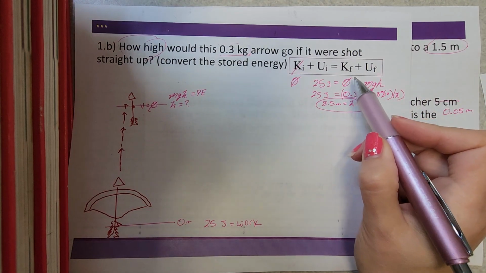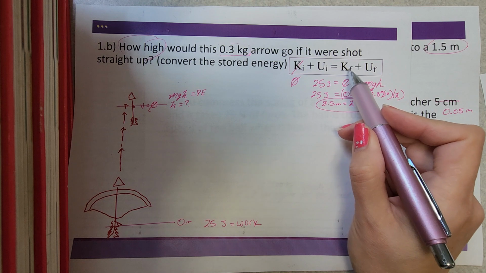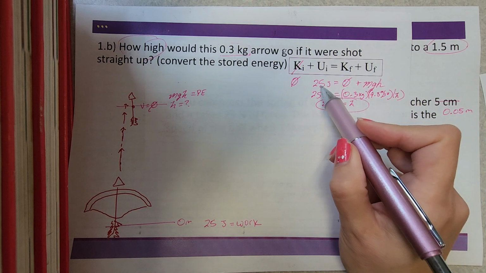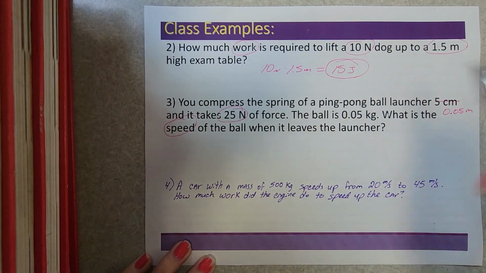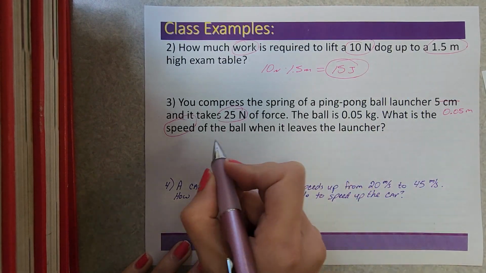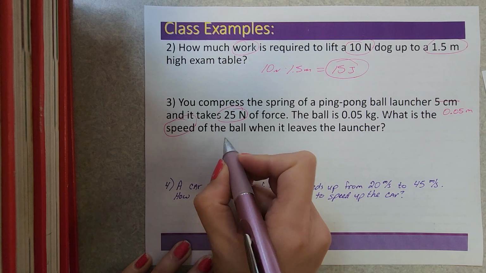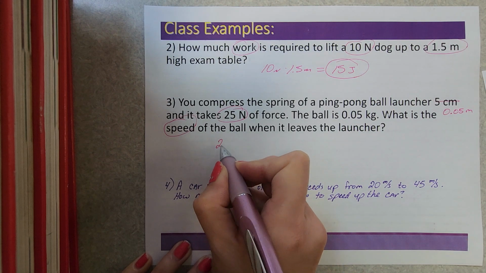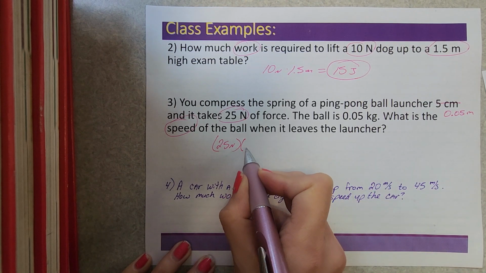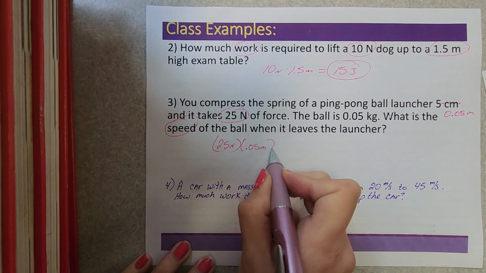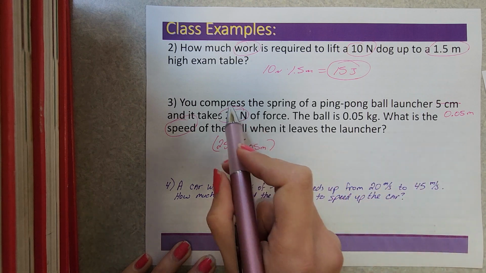The final kinetic energy will be what we want to find, because we want to know the final velocity. And then since all of that is going to get transformed into kinetic energy, we won't have any potential energy stored once that spring decompresses. So the 25 newtons is the force times the distance, which is 0.05 meters, will give us the amount of work done on the system.